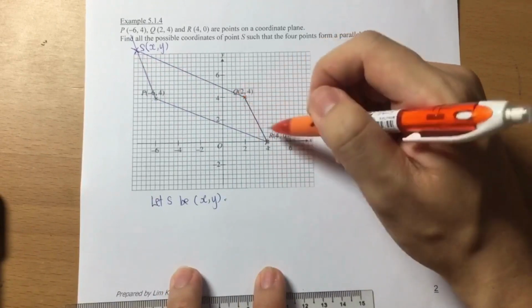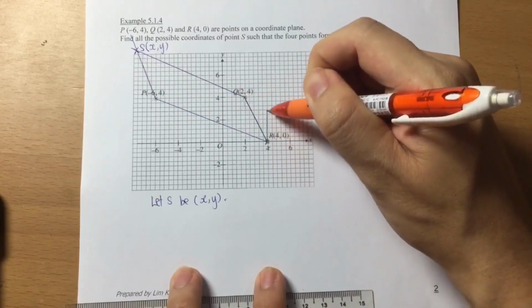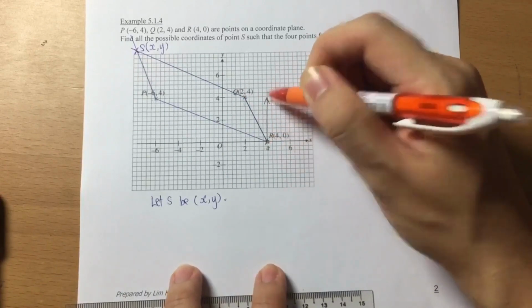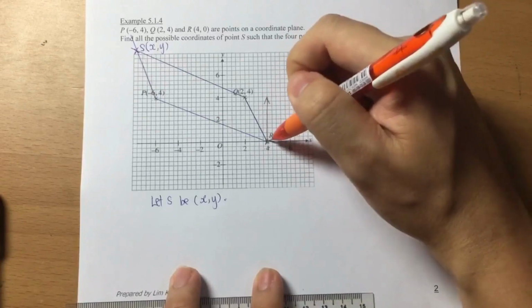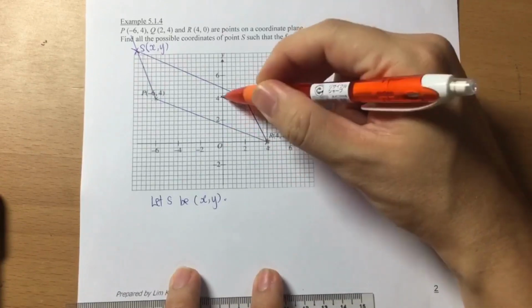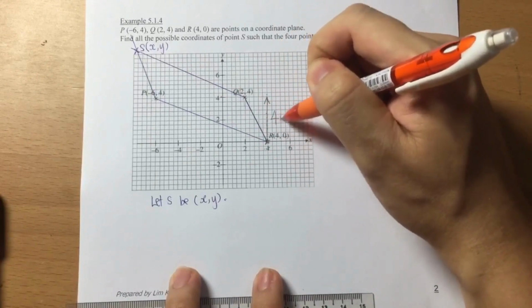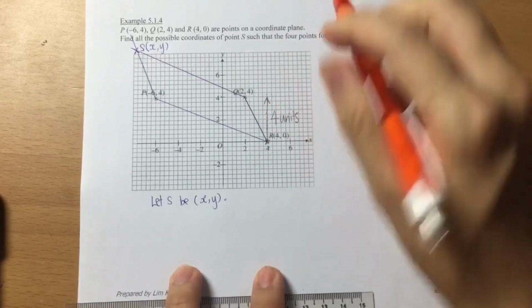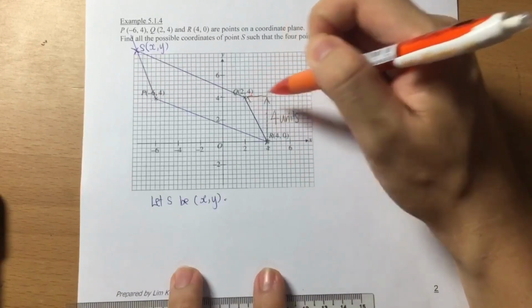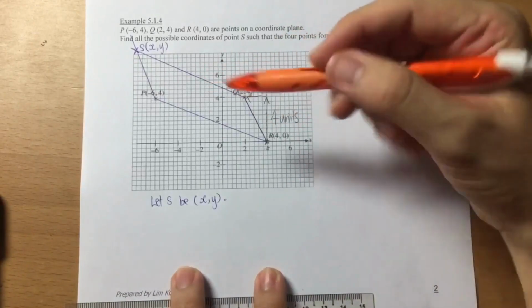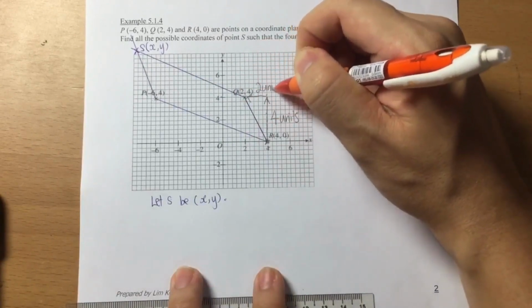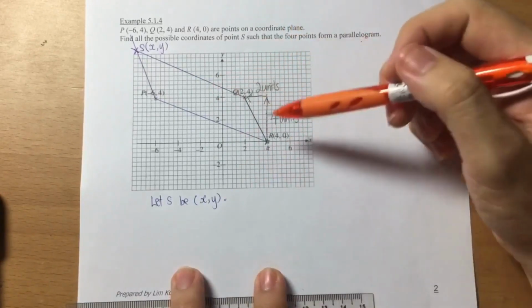From R to Q, I'm going to count how many units are from 0 to 4, 4 units up. How many units to the left? From 4 to 2, 2 units to the left.